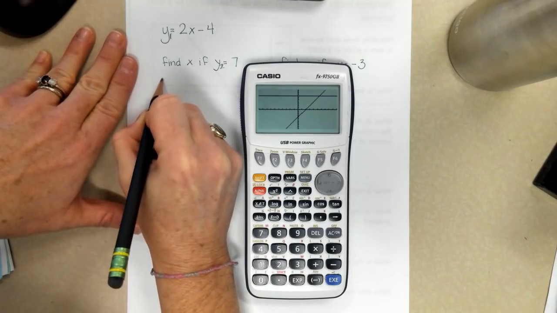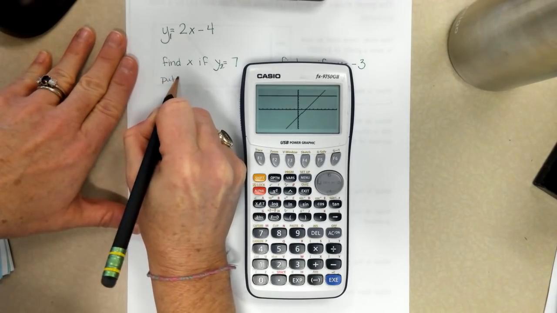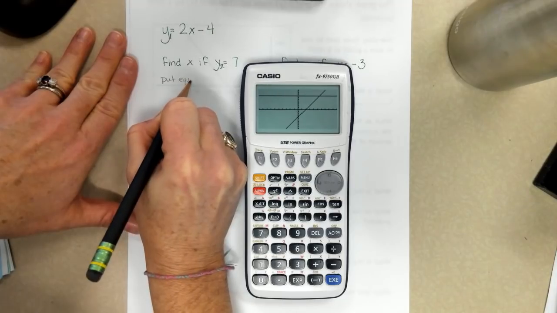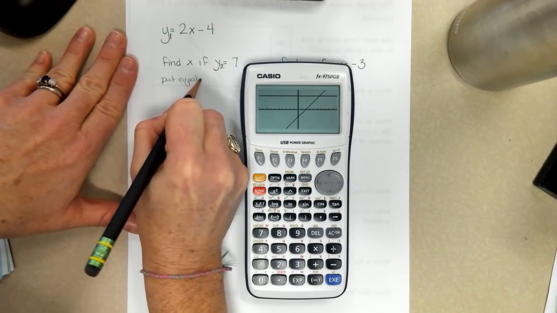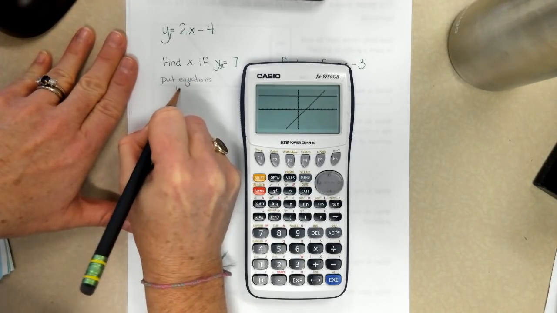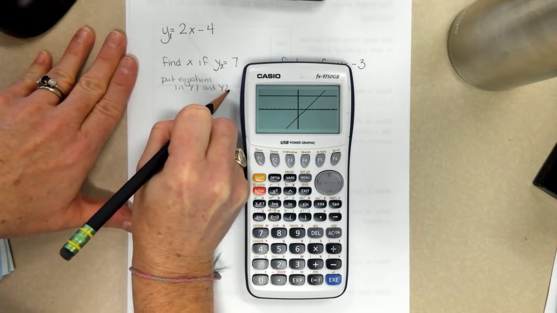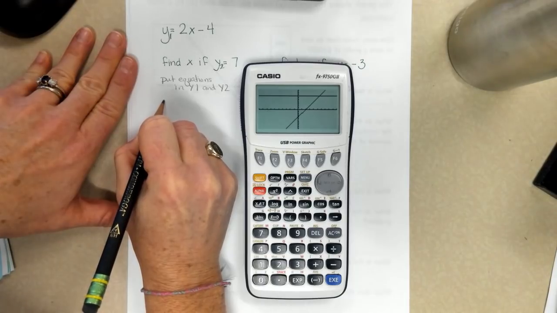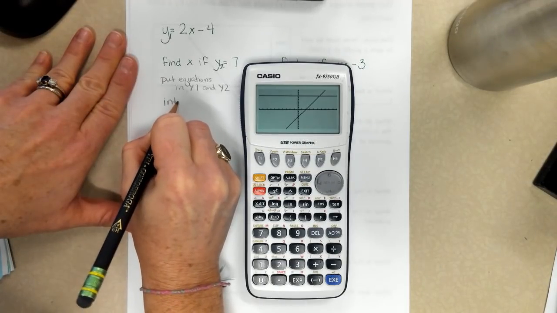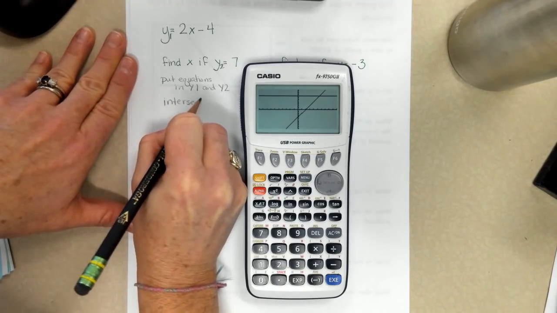So I'm going to say put equations in y1 and y2. And then I'm going to say find the intersection. And I'm just going to write the word intersection.